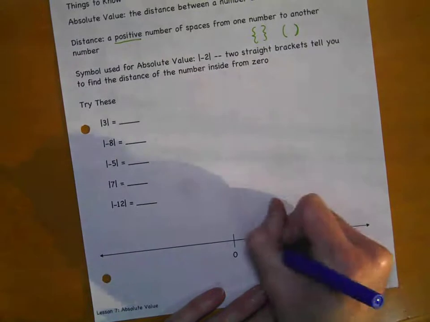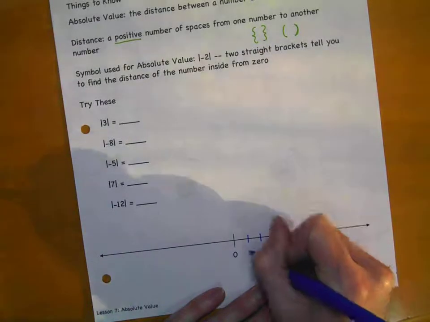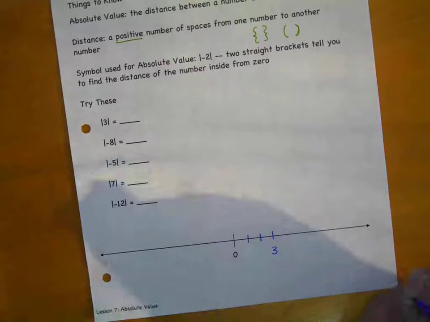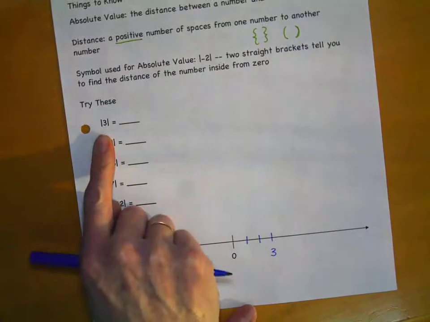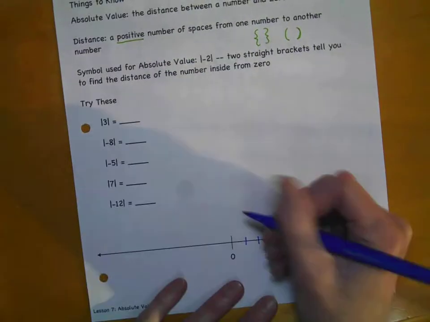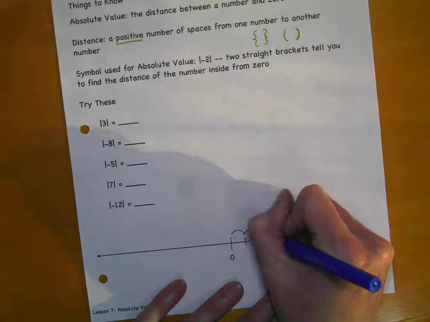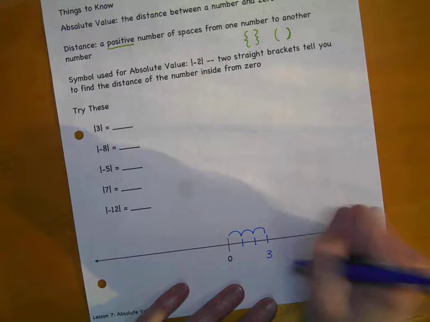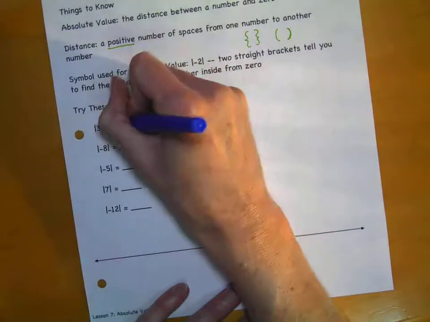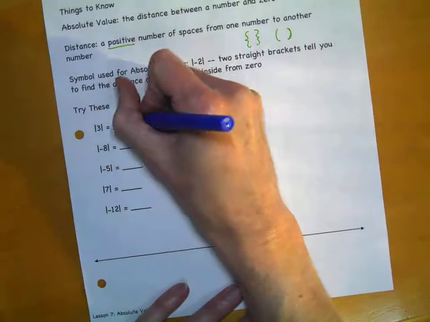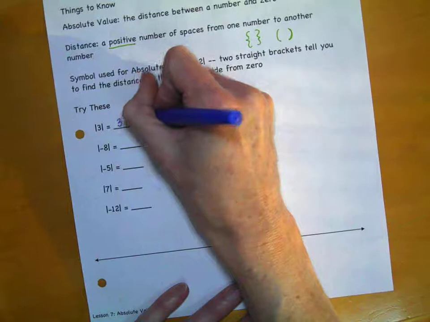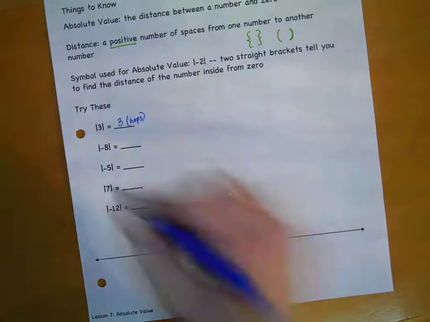The number line is really handy. So if I go this way, I have 1, 2, 3 sitting right here, and it says the absolute value of 3, so I have to count the hops that I went from 0 to 3. So I went 1, 2, 3. So the absolute value of 3 is 3. You could also put, if you wanted to, 3 hops, because that's truly what it is.